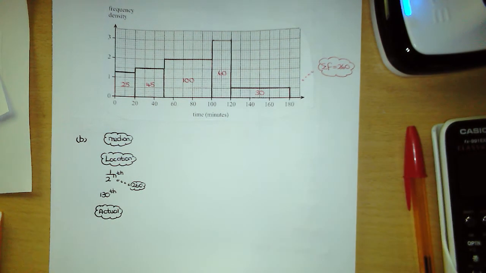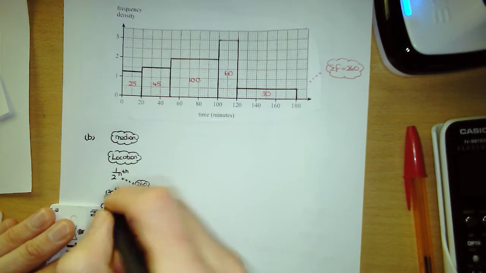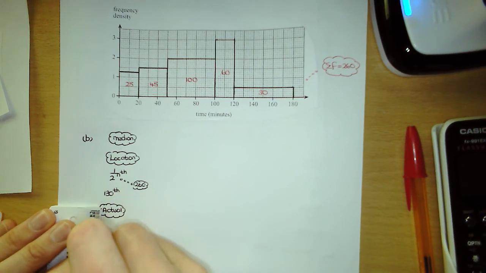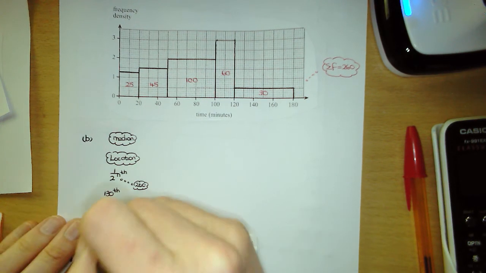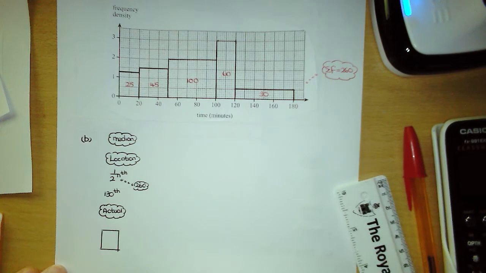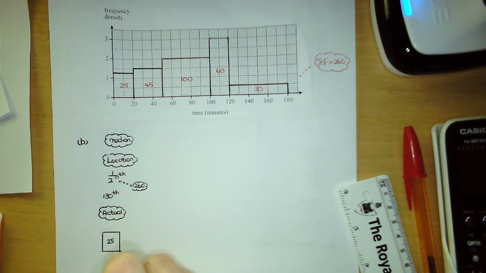So what we do is we draw the bars out as far as the 130th car. So there's the first bar. It's got an area of 25. So it ends at 20 on the horizontal axis. So that's the waiting time of the 25th car.